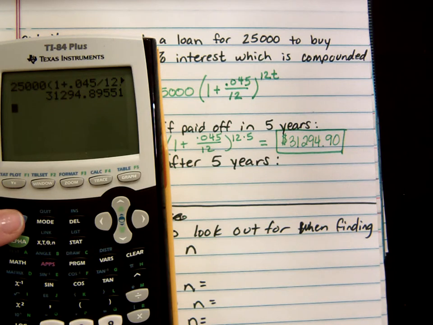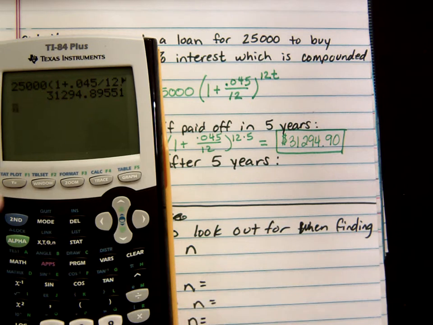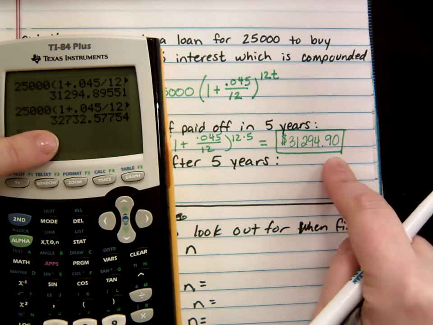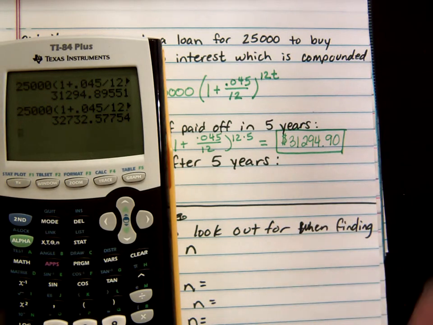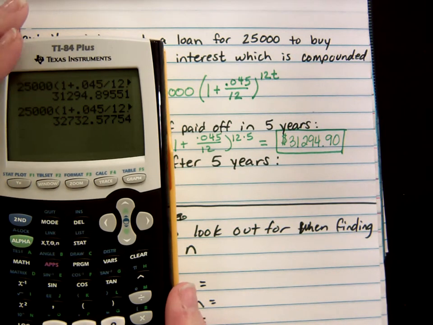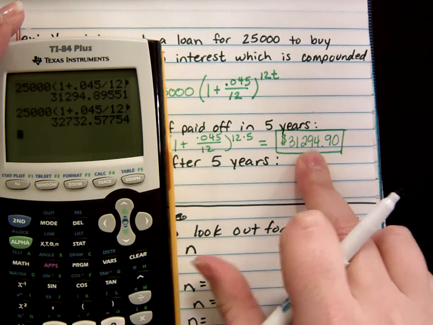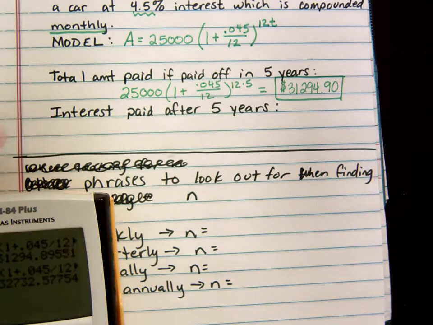Now, just to show you, this is the total amount you would be paying back in 5 years, but if you took a longer amount of time, let's say 6 years, you'd be paying back more money. So just a little tip, if possible, try to pay it off sooner, because you're not paying as much interest. You might have larger monthly payments, but in the end, you're actually paying less. Alright, back to this problem though.